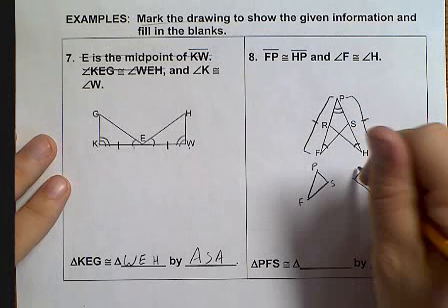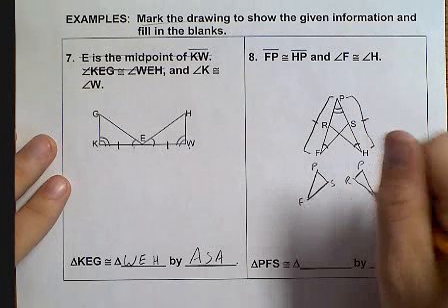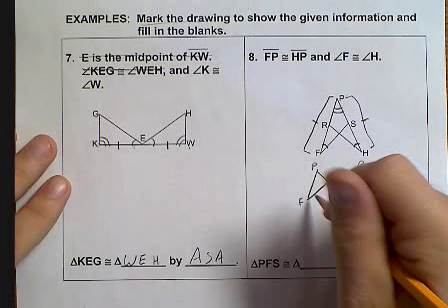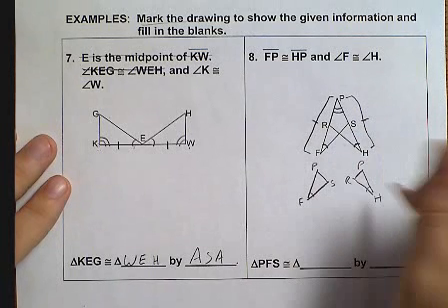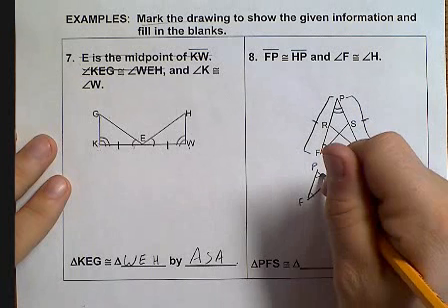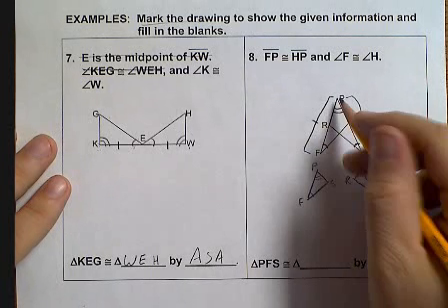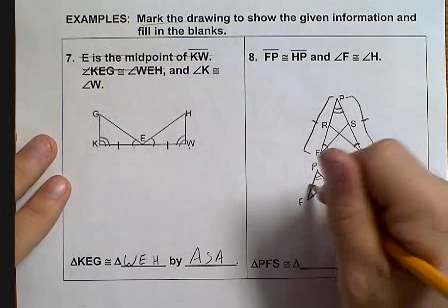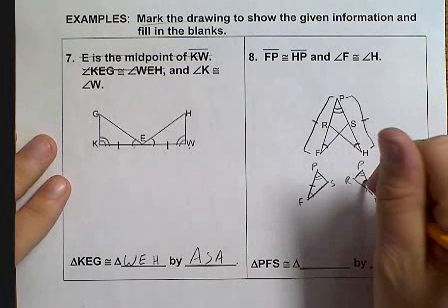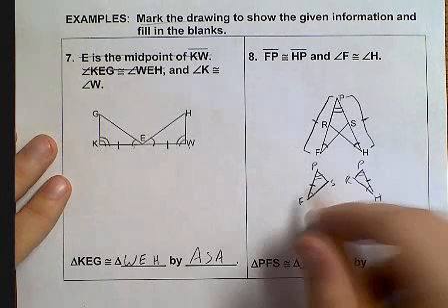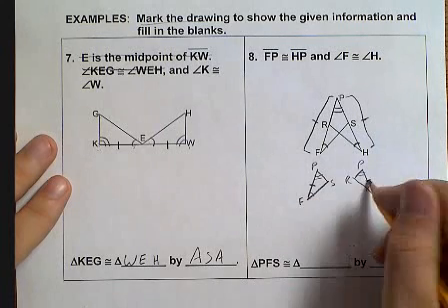It's got P, R, and H. I've got these marked with singles. I've got this marked with doubles. And I've got my long side over here marked, and I've got my long side over here marked. So I know they're congruent. Angle, side, angle, angle, side, angle.